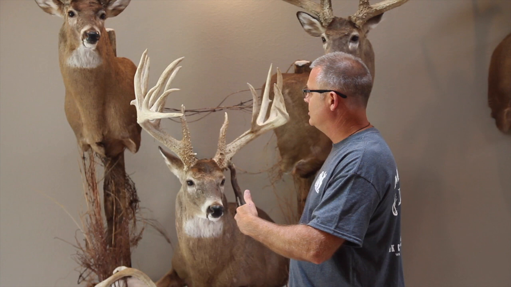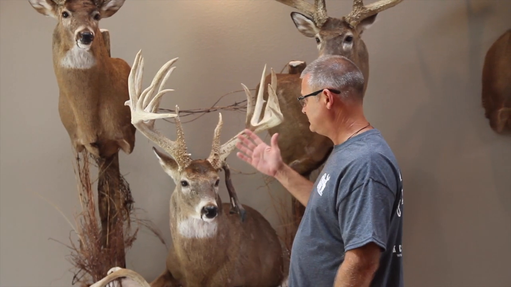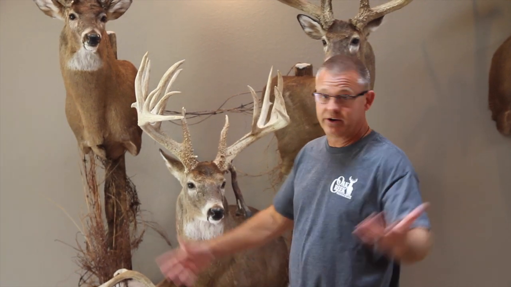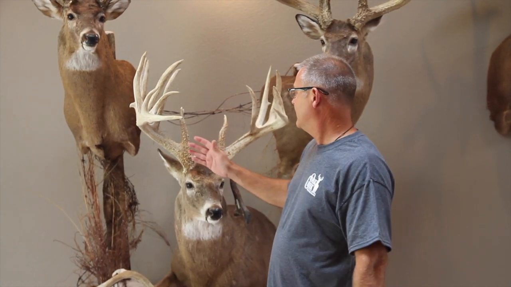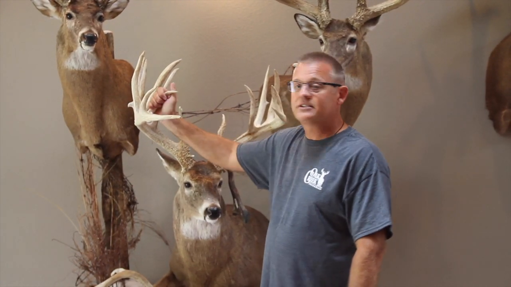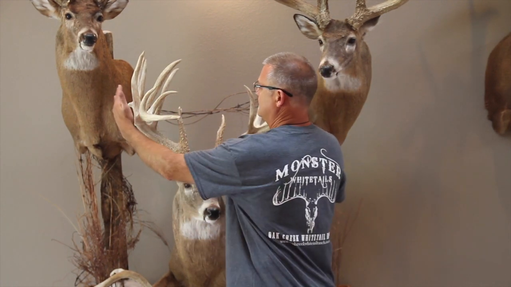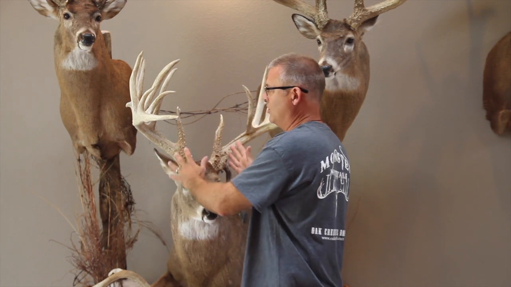So going back to your typical or non-typical, this deer is going to gross 238 inches, but you can't count this in your net scores. You only give their typical times as their net score, and then you take that by 15%.